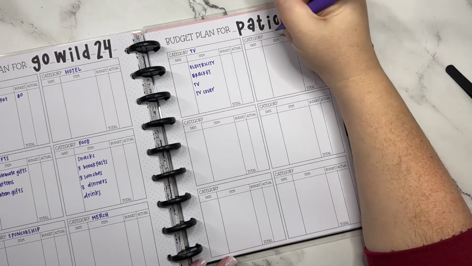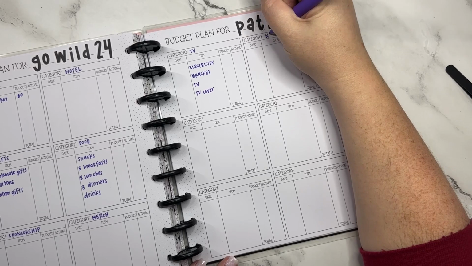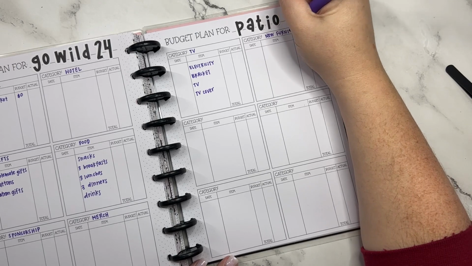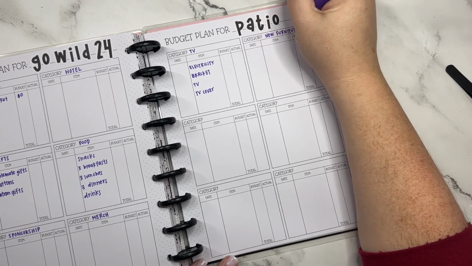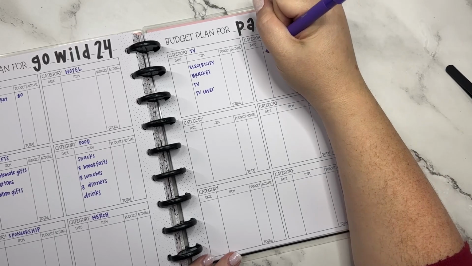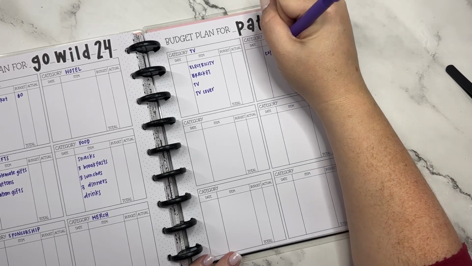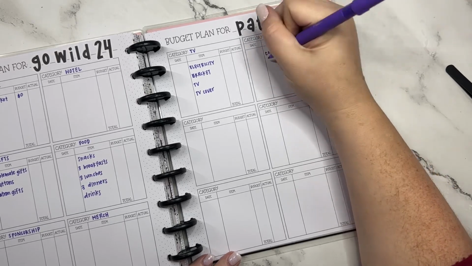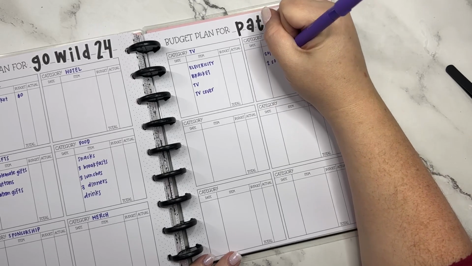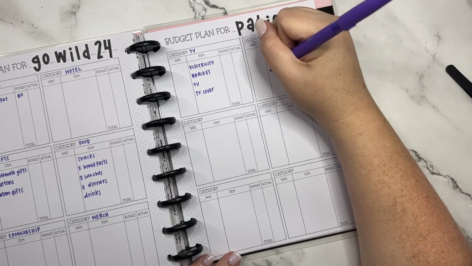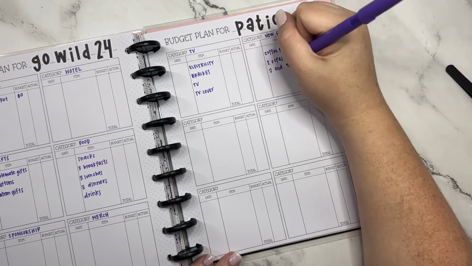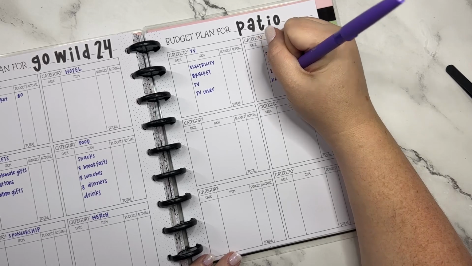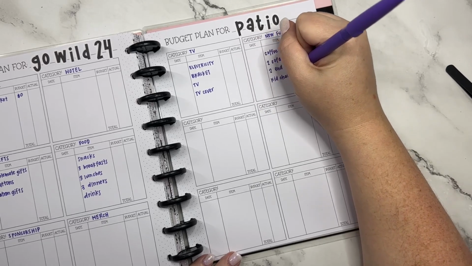And then over here, I could do new furniture. And I could put a coffee table, two sofas, 2 end tables, and then maybe some kid chairs or a kid table.